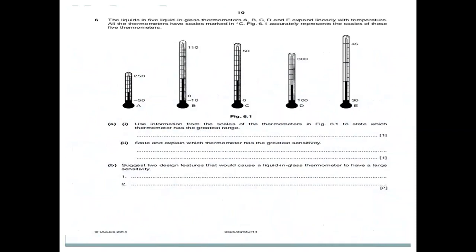Look at this question from past papers 2014. The liquids in 5 liquid-in-glass thermometers A, B, C, D, and E expand linearly with temperature. All the thermometers have scales marked in Celsius. Figure 6.1 accurately represents the scales of these 5 thermometers. Question A-i: use information from the scales of the thermometers in figure 6.1 to state which thermometer has the greatest range.